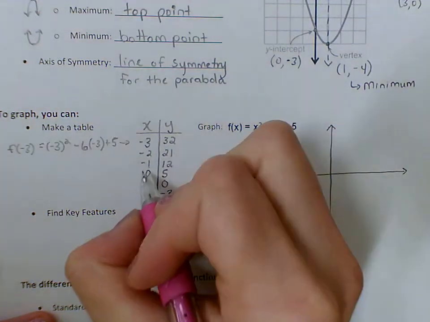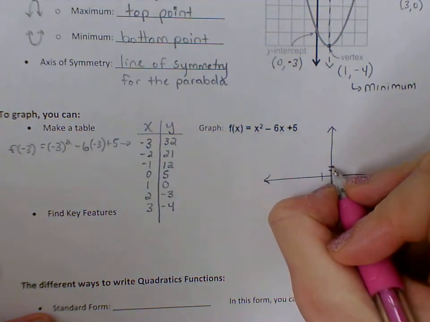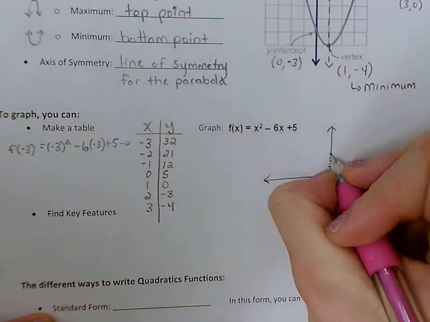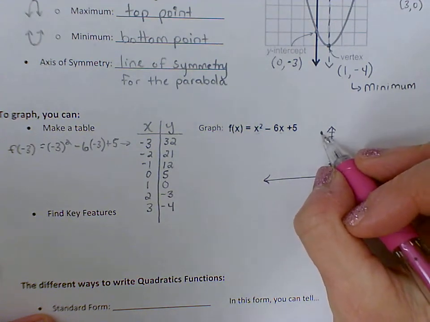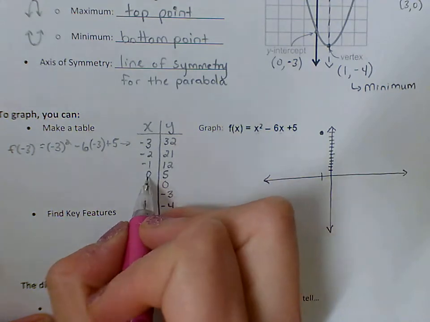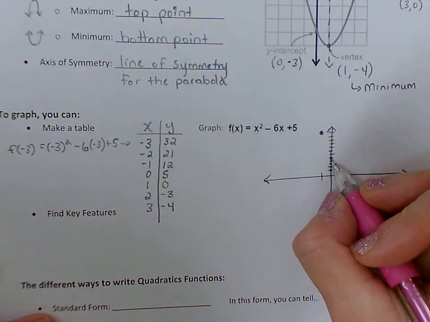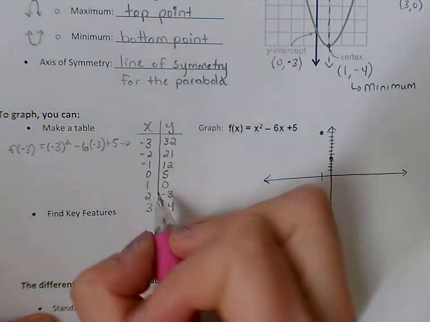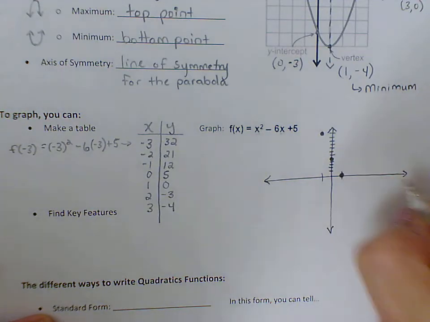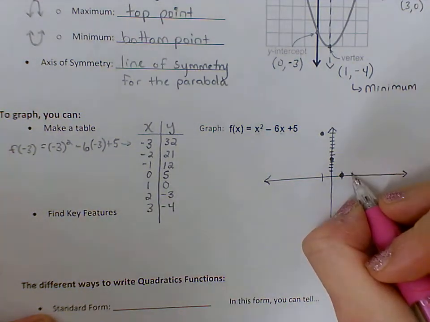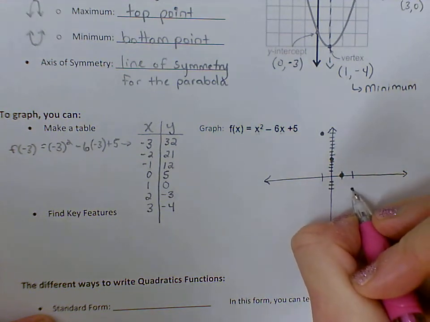So I'm going to graph it. So I'm going to graph the -1, 12. So -1, 12: 1, 2, 3, 4, 5, 6, 7, 8, 9, 10, 11, 12. That would be right there. There's that point. And then we have 0, 5. So 0, 1, 2, 3, 4, 5 would be right there. 1, 0. So 1, 0 would be right there. 2, negative 3. So 2 and then negative 3. 1, 2, 3 would be right there.